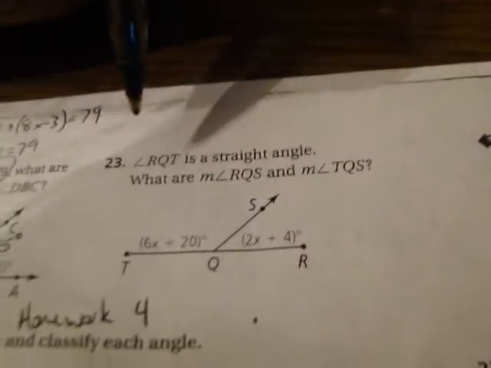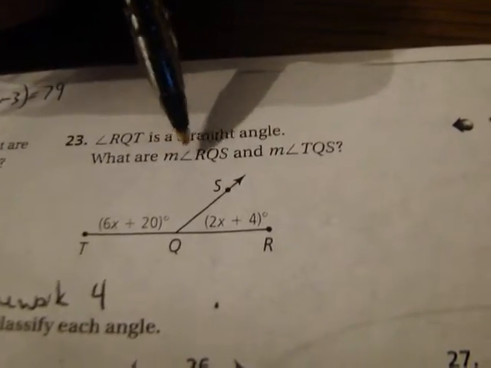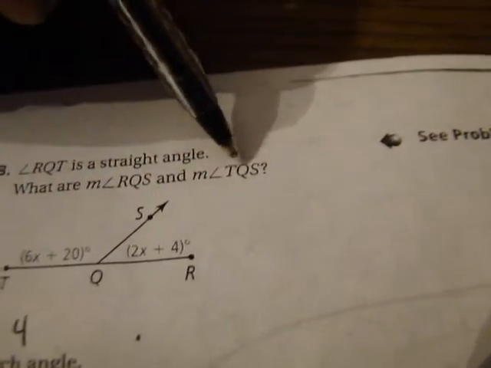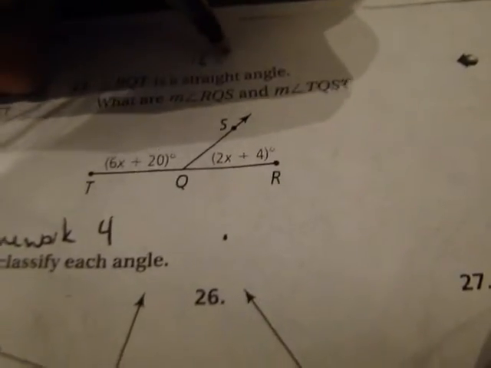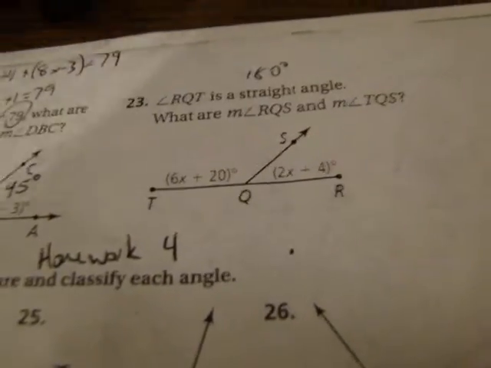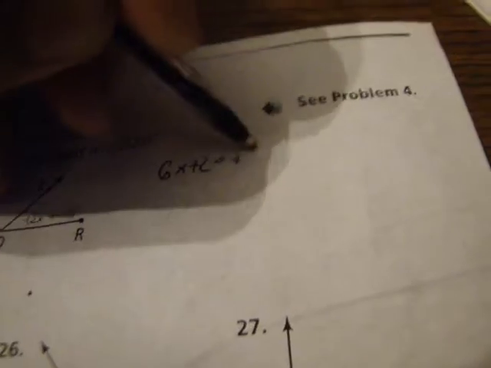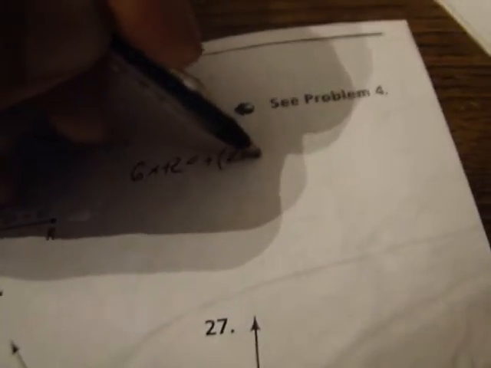Cool. Alright, next. Angle RQT is a straight angle. What are the measures of angle RQS and the measure of angle TQS? Well, straight angle tells us that it's 180 degrees. So then this plus this must equal 180. So we get 6x plus 20 plus 2x plus 4 equals 180.